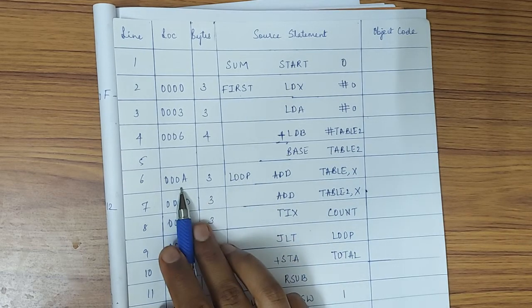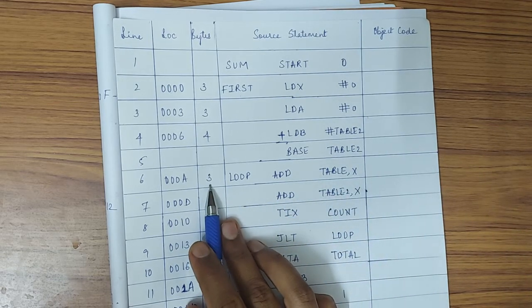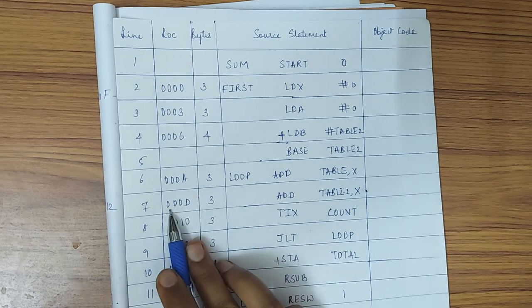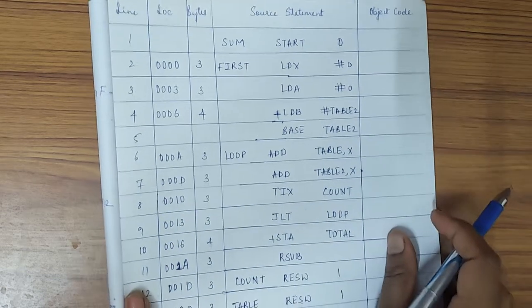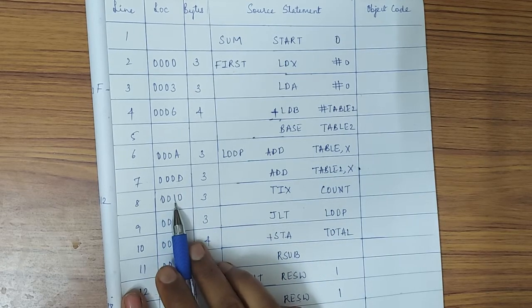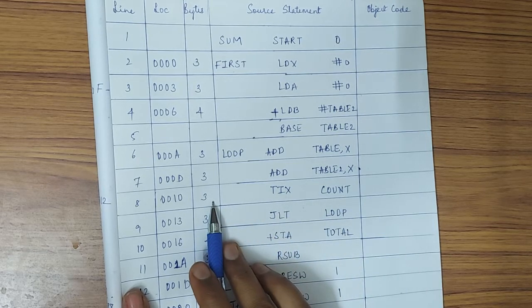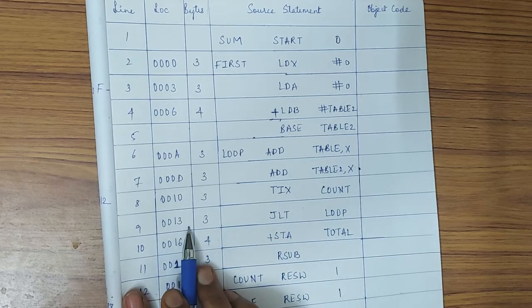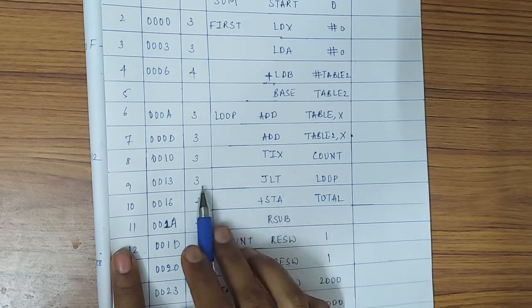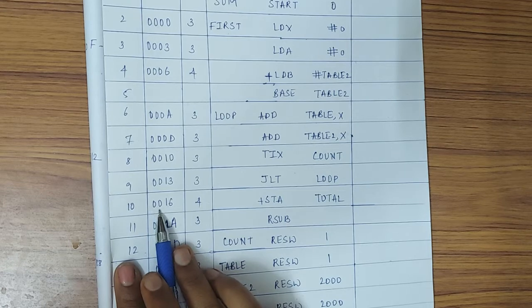This statement starts from 000A, and this statement is a format 3 instruction, and hence we are going to add 3 bytes to this memory location, and hence it is going to be 000D. This statement is also a format 3 instruction, so 3 bytes we are adding, it forms 0010, and this statement is a format 3 instruction as well, so we are going to add 3, 0013 is the result. And then this statement JLT LOOP is also a format 3 instruction, so we are going to add 3, and the next memory location is 0016.